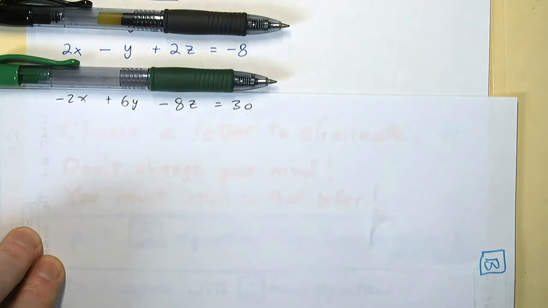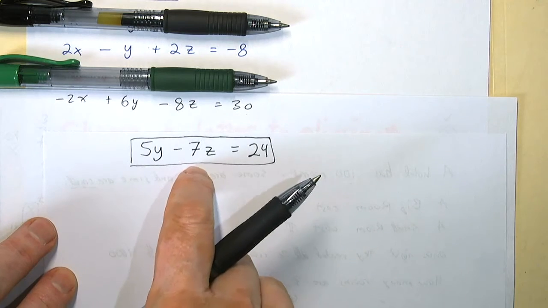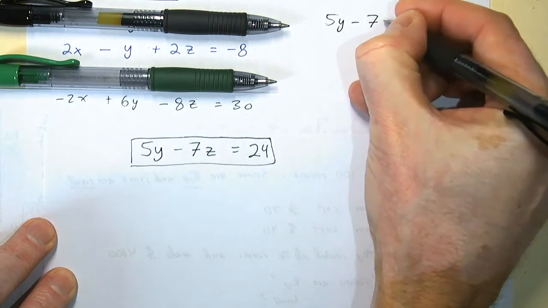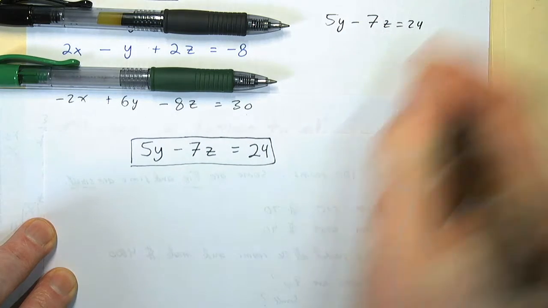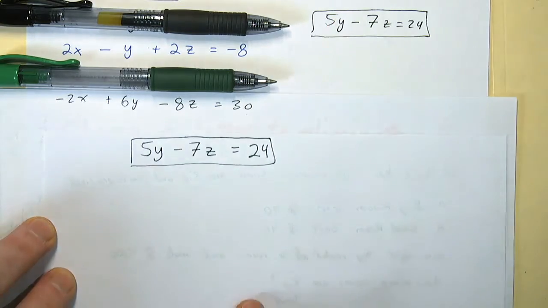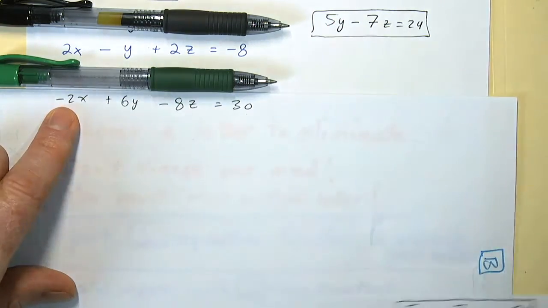Remember my paper over here? Remember that equation I said? In fact, I can just write it over here: 5y minus 7z is 24, right? Okay, we got it right there. Put a box around it so you don't lose it, okay? So now let's do these. In fact, let's just write it over here under this one.